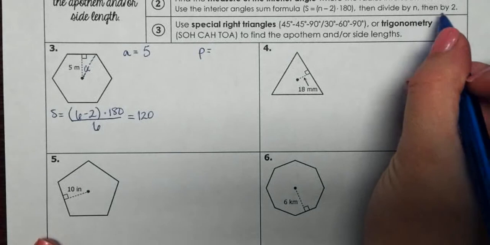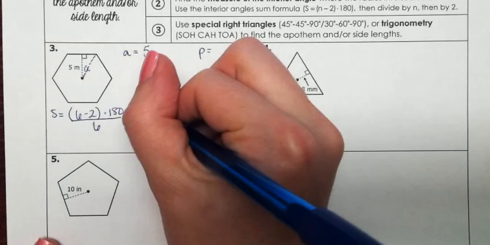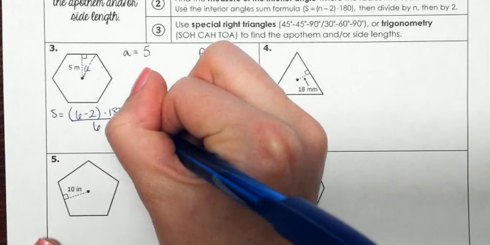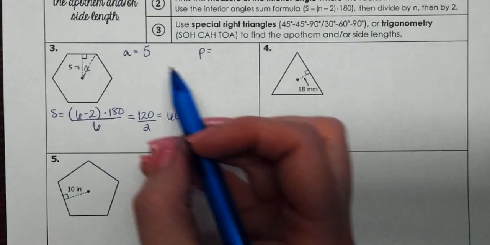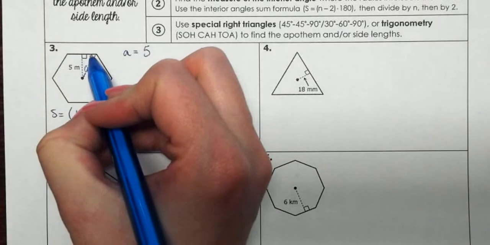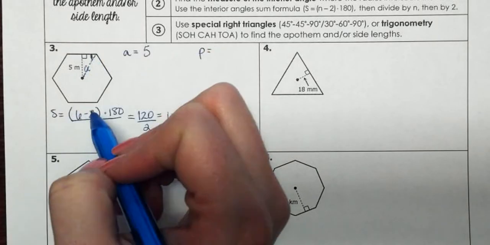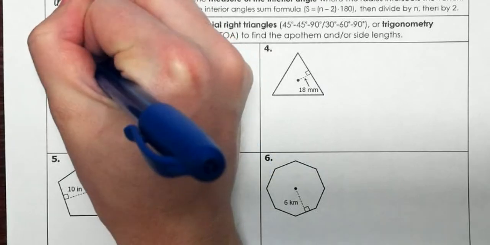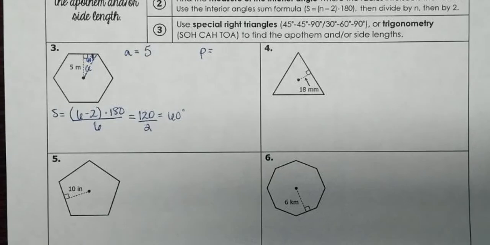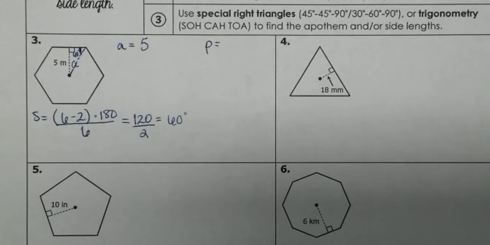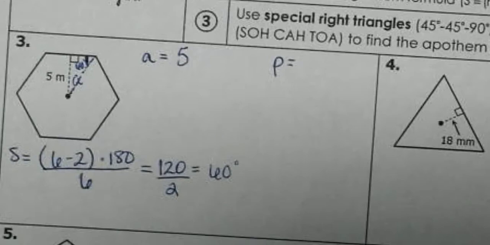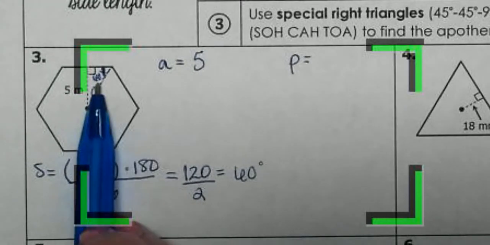Then it says to divide it by 2. So if I divide that by 2, I get 60. This is the angle that is where the radius intersects the vertex. So this is this angle right here. It is 60 degrees. I'm going to try to draw that in as best as I can. It's kind of hard to read, sorry about that. Let me zoom in just a bit. Okay. So this angle is 60 degrees.